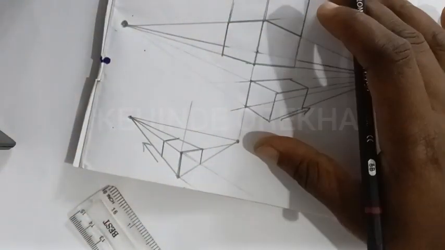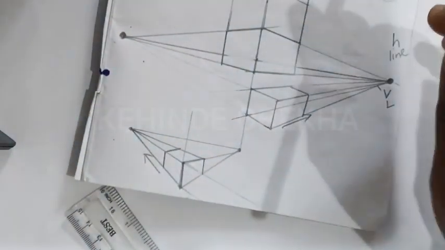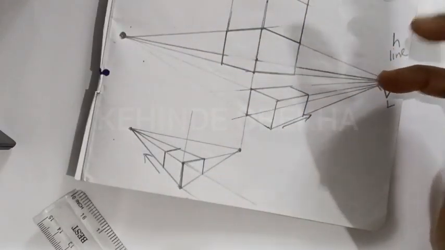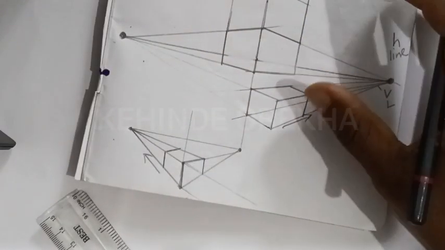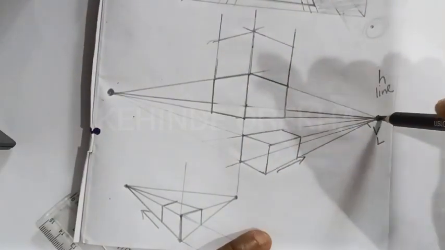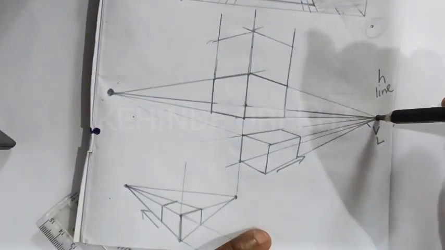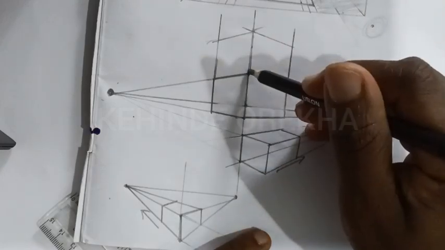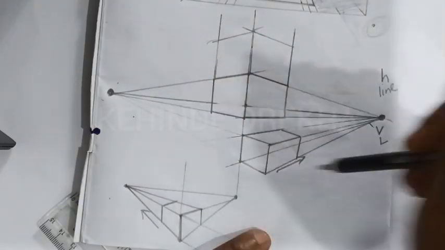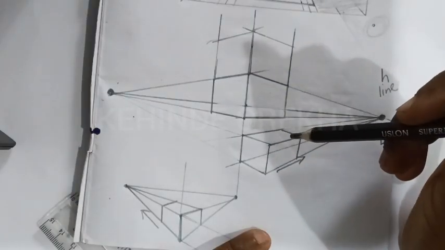So this is a 2-point perspective, and we can now build on it, and then we'll go to the 3-point perspective. So what you have here is that we have 2 points on the horizon line, and then we have a middle point where we draw our vanishing lines to cross over it. All right.